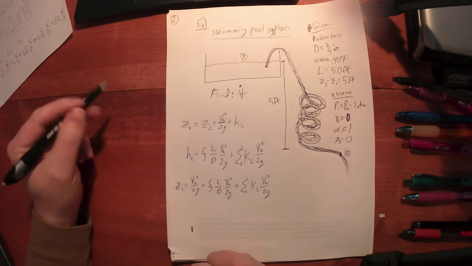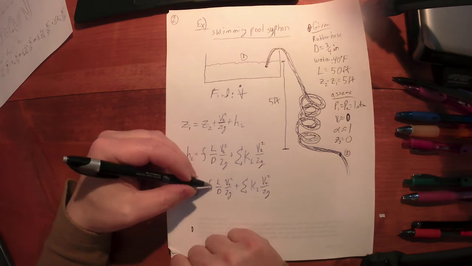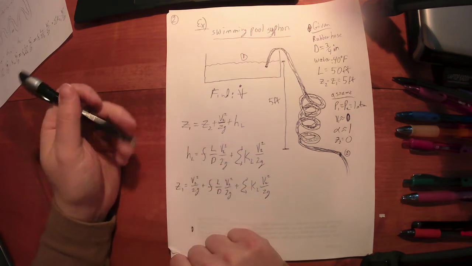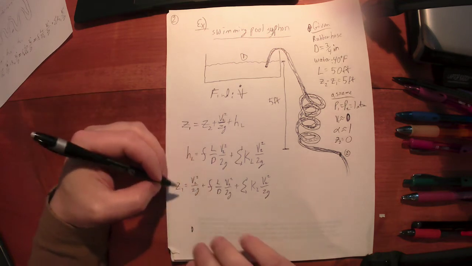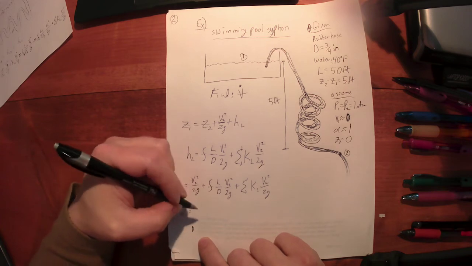Notice I can factor all of those. I've got 1 times V squared over 2G here, I've got FL over D over 2G, and I've got sum KL over 2G. So I can factor out of all of them a common factor.